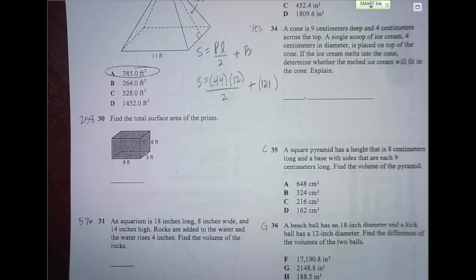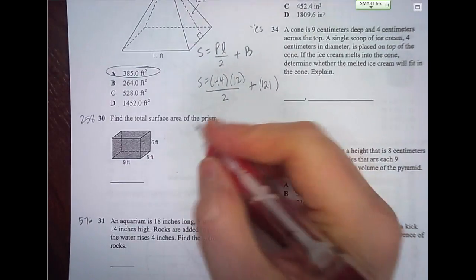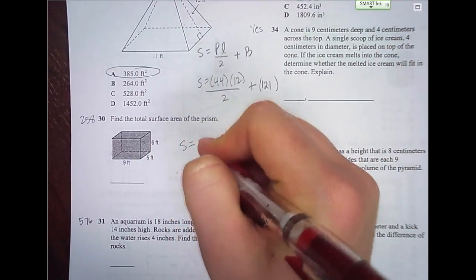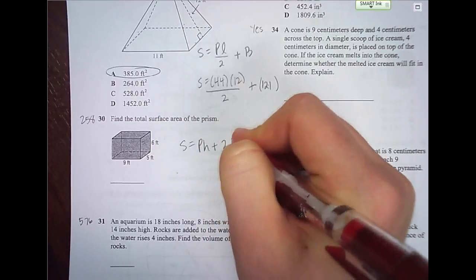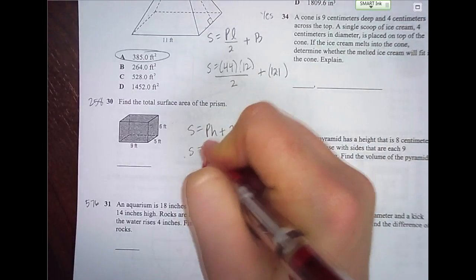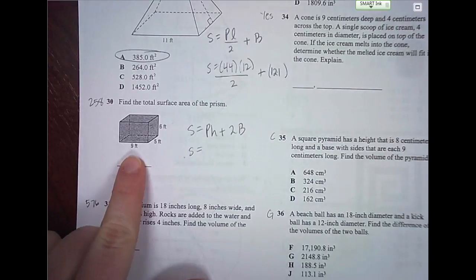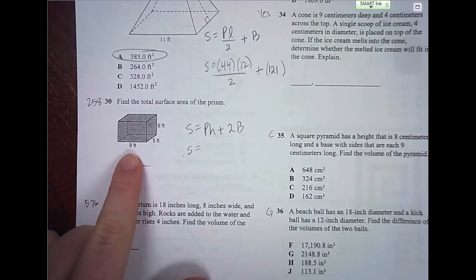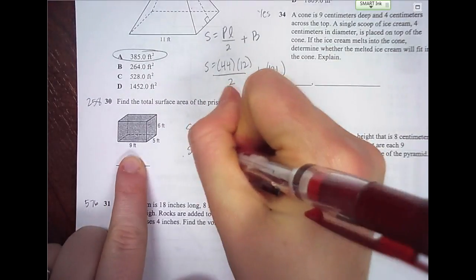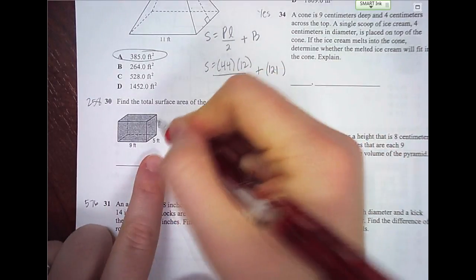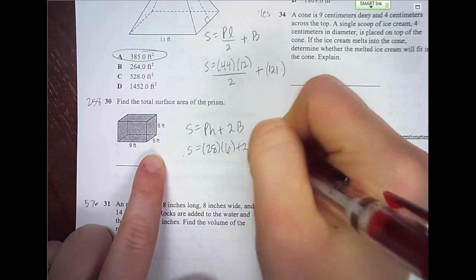Number 30, find the total surface area of the prism. So surface area of a prism is perimeter times height plus 2 times the base. So the perimeter of the base, I'm going to go with this bottom one. So 9 plus 9 plus 5 plus 5 is 28. And the height is 6 plus 2 times the base.